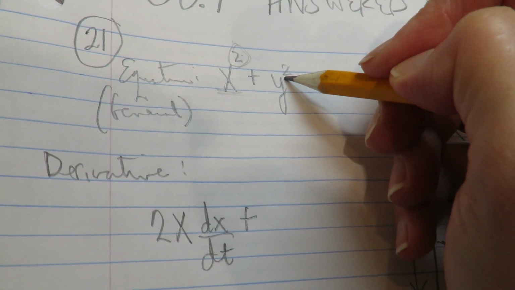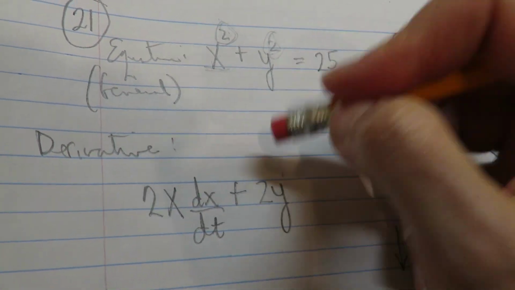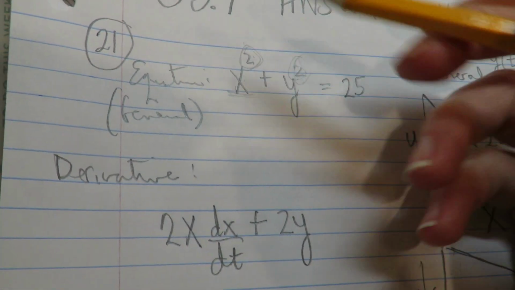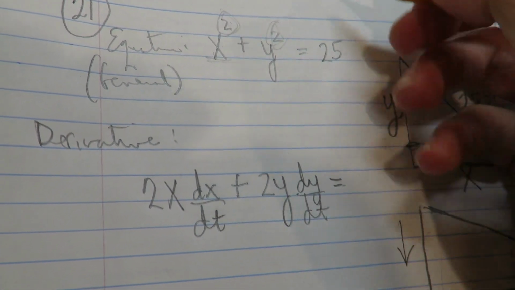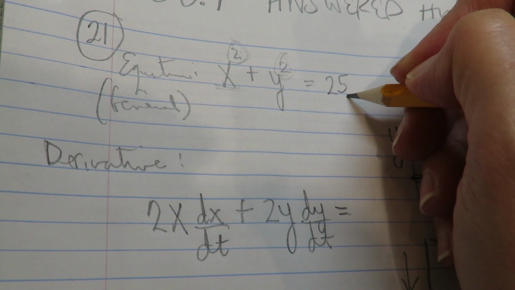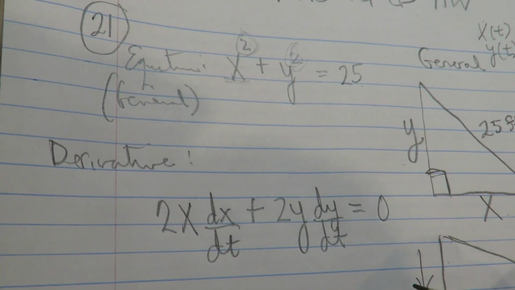All right, now the next part, you first do the derivative of the 2, so that's your 2y, and again, we don't write the 1, that looks like a derivative. And the derivative of y is dy/dt, equals the derivative of the constant, which is 0.